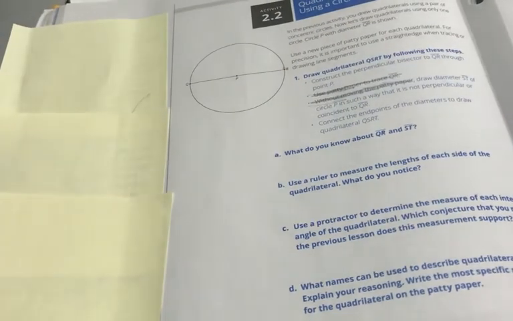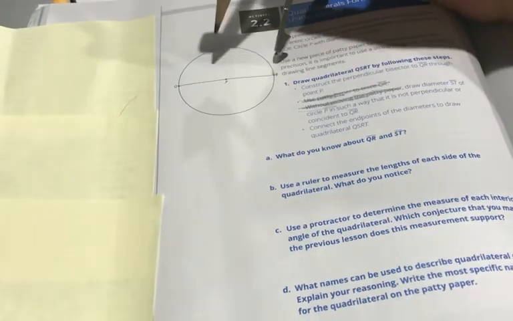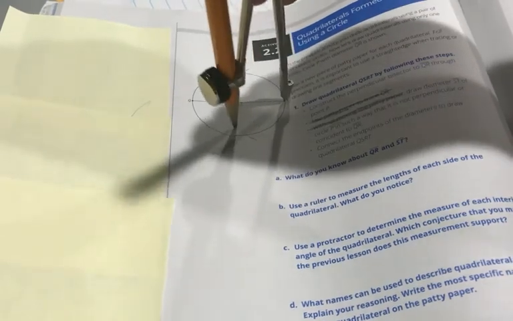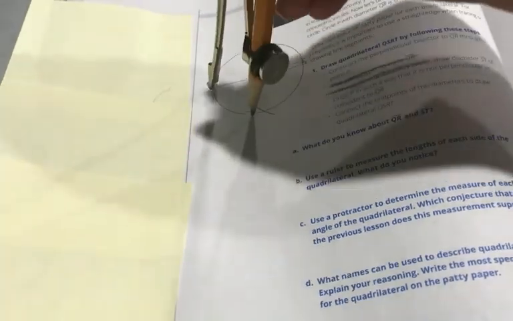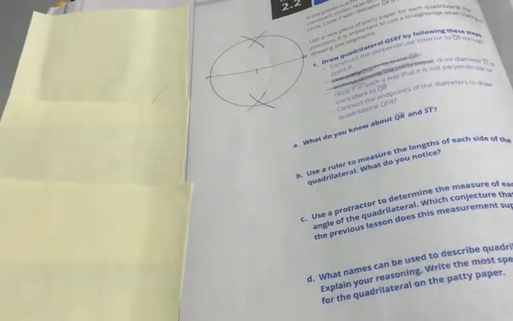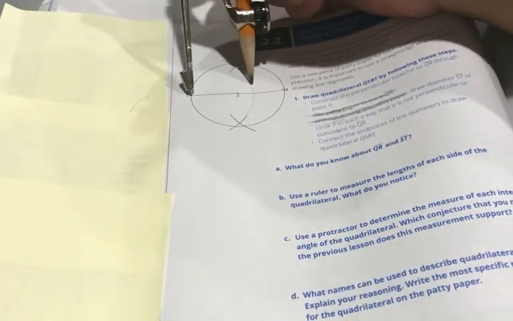So I'm going to put my sharp end on R. I'm going to place it right here, and do an arc, the same way we've been doing the other constructions for perpendicular bisector. It's the same thing. Now I'm going to place that sharp end on the Q and do the arcs again. And then we're going to connect them.